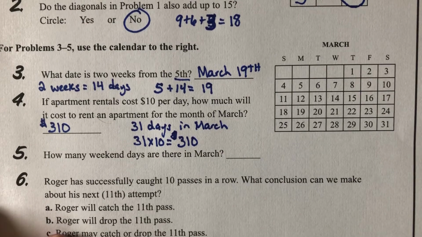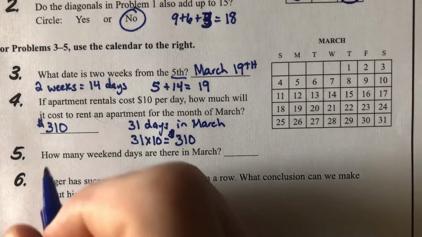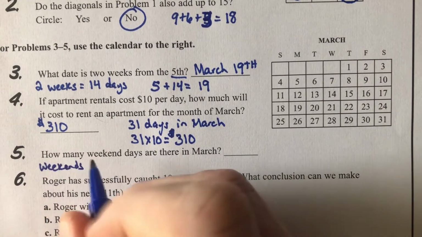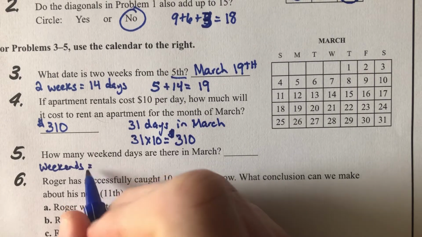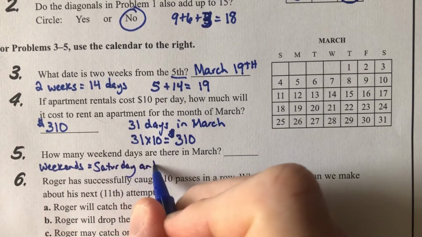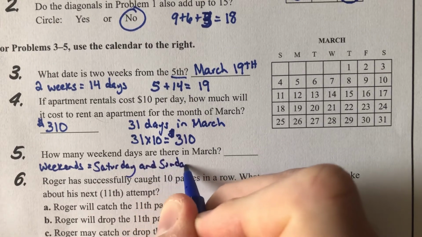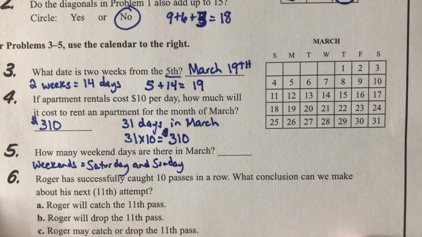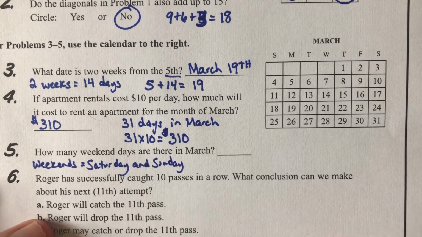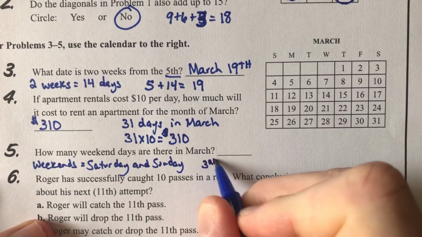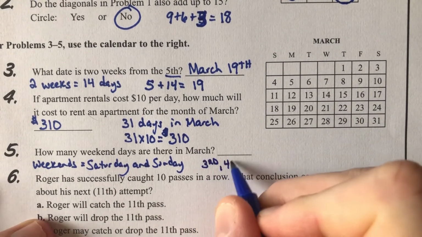Number 5 says, how many weekend days are there in March? Well, remember, weekends are Saturday and Sunday. So we're going to just figure out how many Saturdays and Sundays there are in March. Well, let's just count them out. We got the 3rd and the 4th.